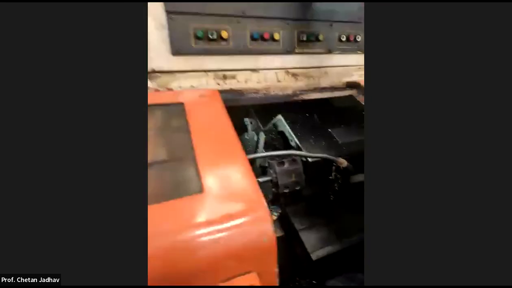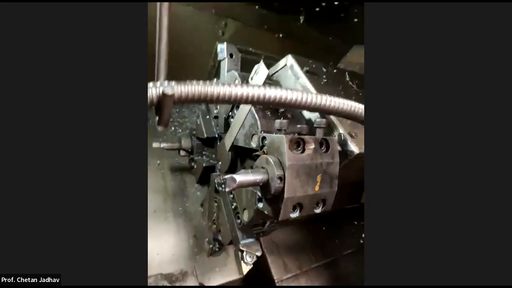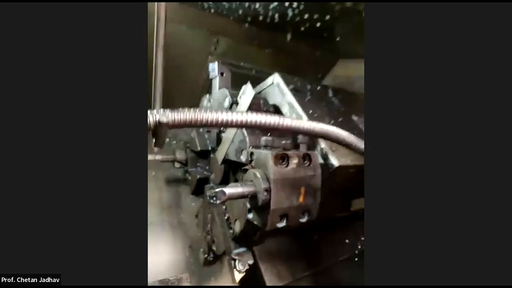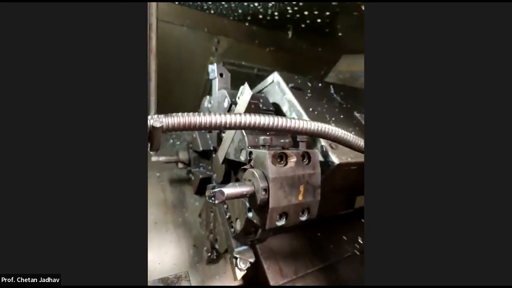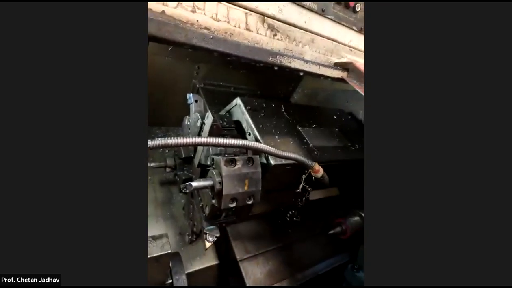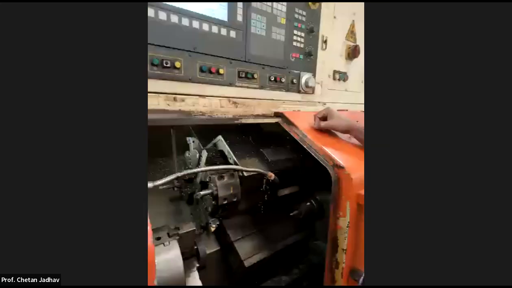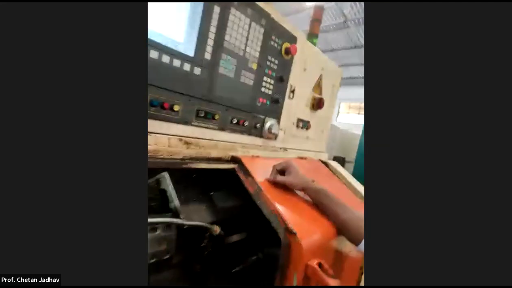So this is the overview, and you can see this is the tool turret. Already we have discussed the tool turret and tool magazine. You can store 8 tools in this CNC machine, and this machine has 2 axes, the X axis and Z axis. Already we have designed one operation table, so according to that you can understand which is the X axis and which is the Z axis.